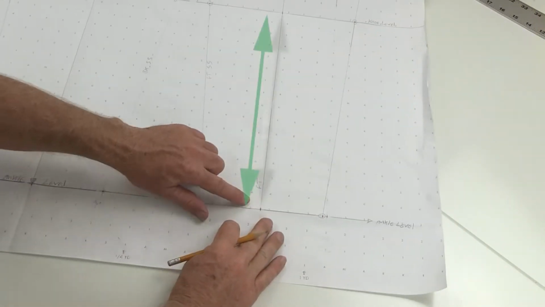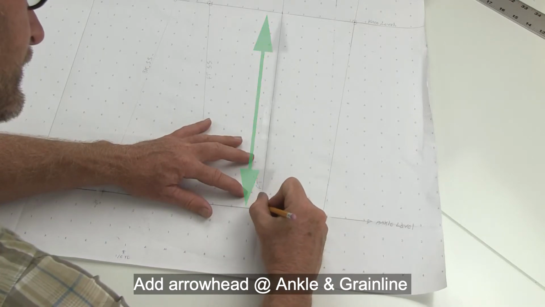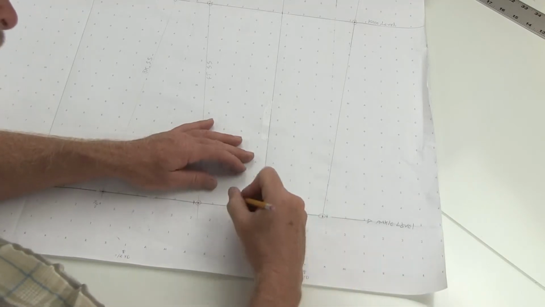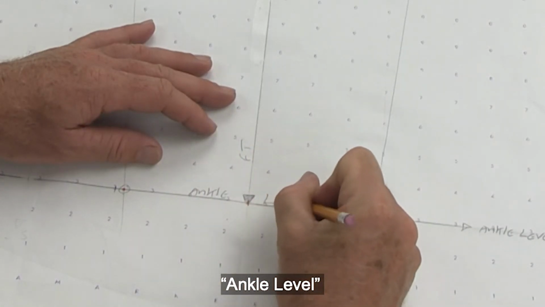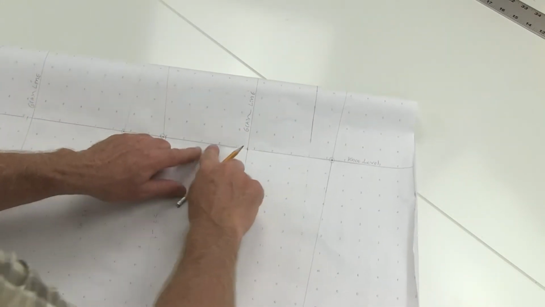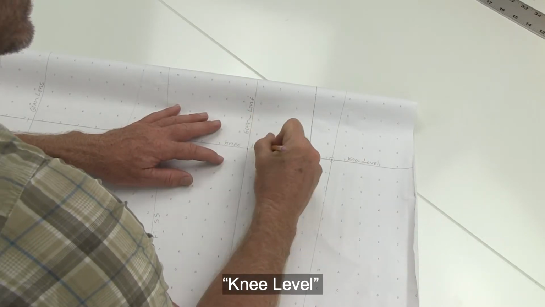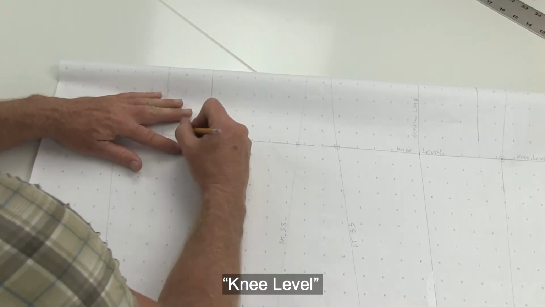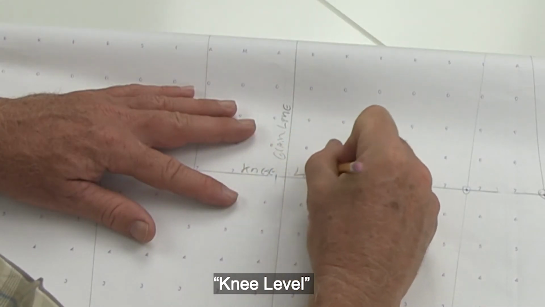And of course, let's do the same thing on the front. Add your arrowhead on the grain line at ankle level and label it ankle level. And following up the grain line to the knee level, let's label this knee level, and we'll do the same thing on the back. Find the center back grain line at the knee level and label this knee level.